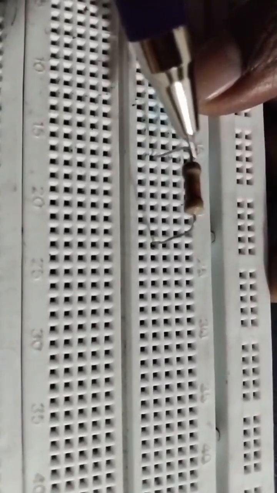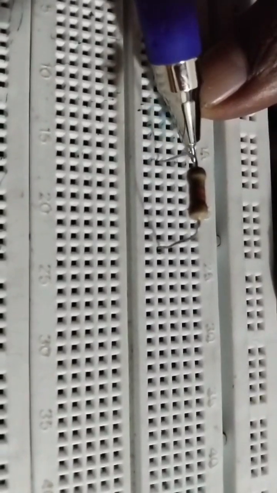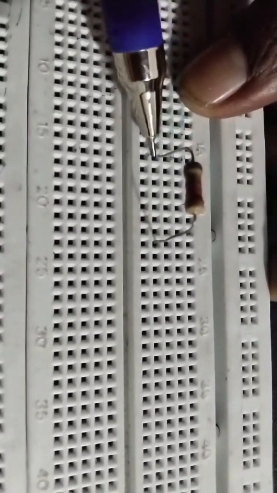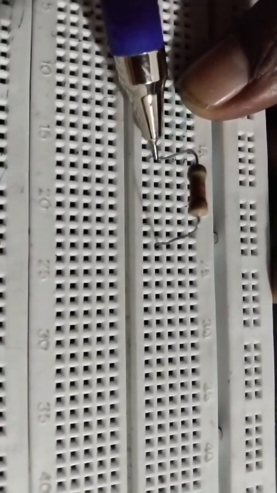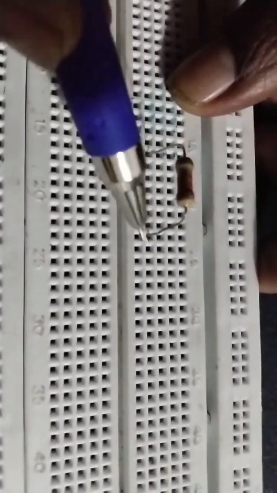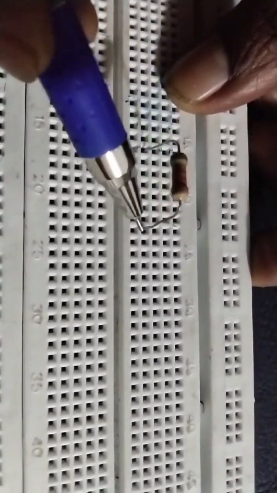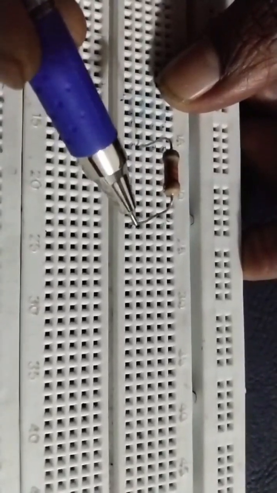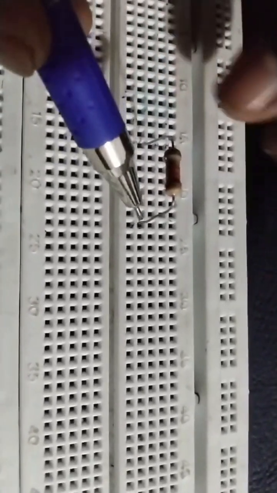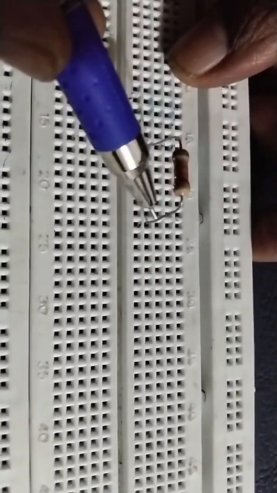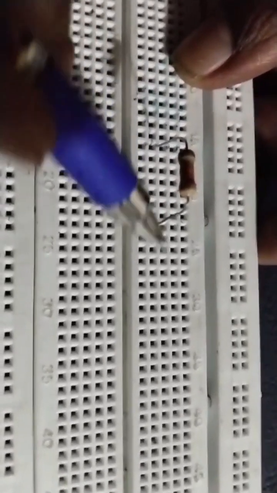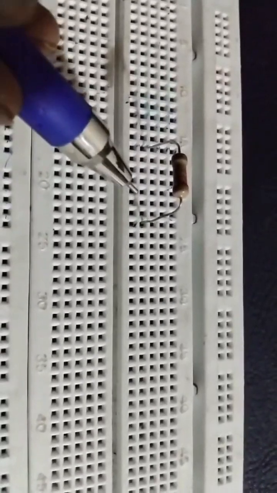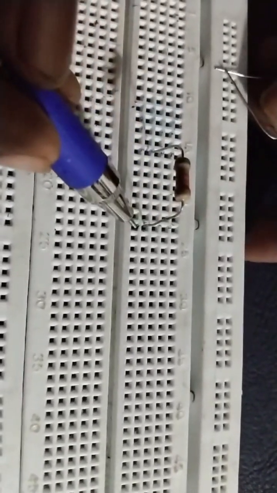The first end of the resistor, if you connect it to any one of the holes, this whole line is the first end of the resistor. Similarly, if you connect here, this is the second end of the resistor. Its meaning is that according to your circuit, if you want to connect another component to this end, you have to connect it in this line only.